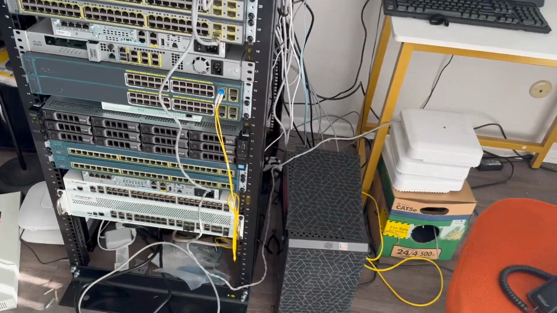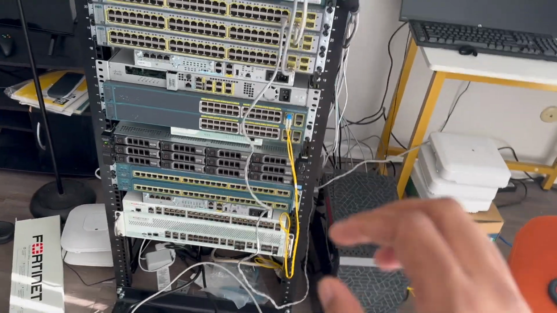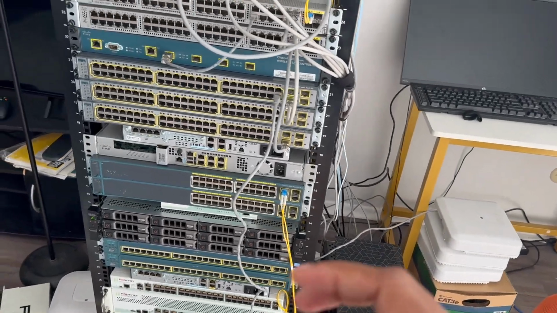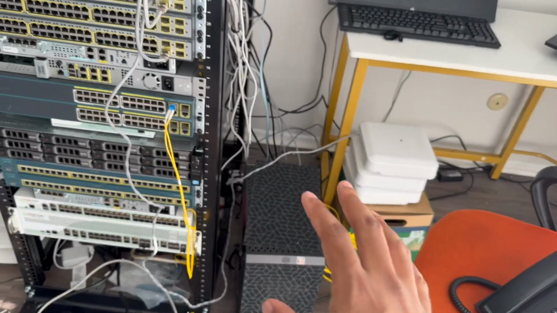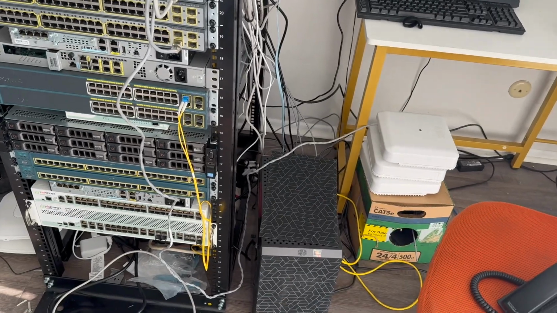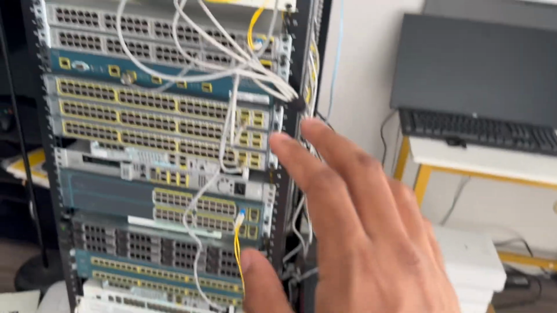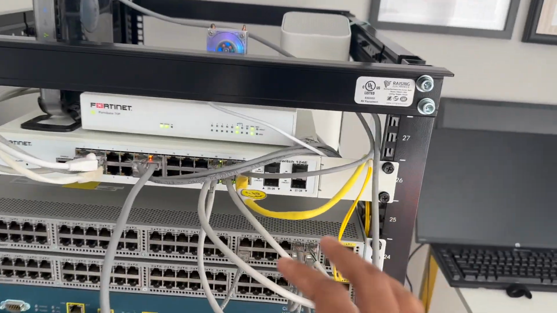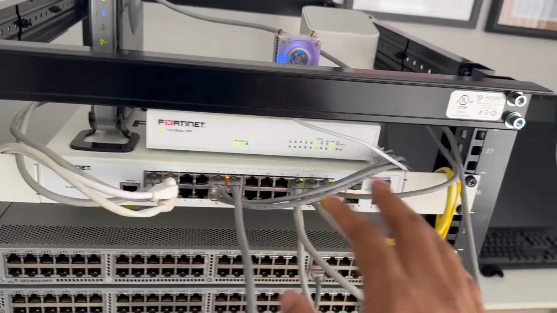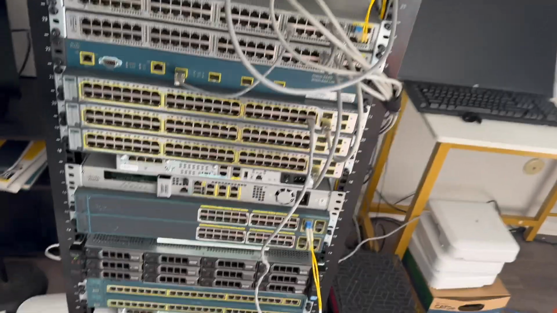So logically, how I have these segmented is I already have my regular network, right? But I also created a vulnerable network that is sitting in the FortiGate as well. And there are rules in place, firewall policies in place, that separate that network from the rest of my network.